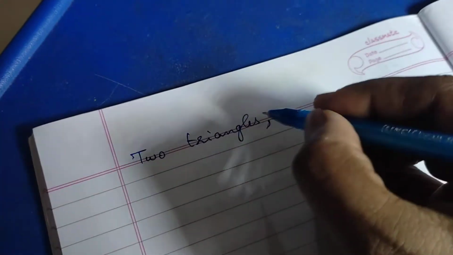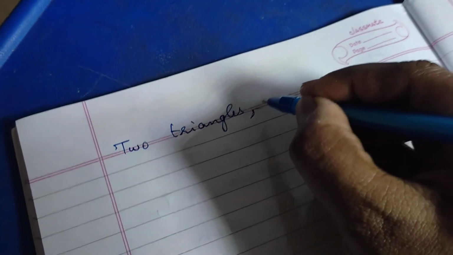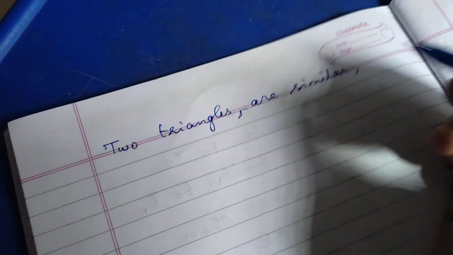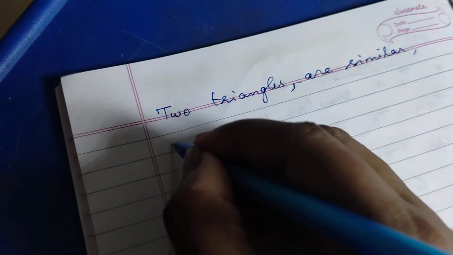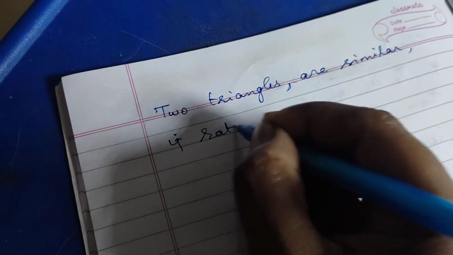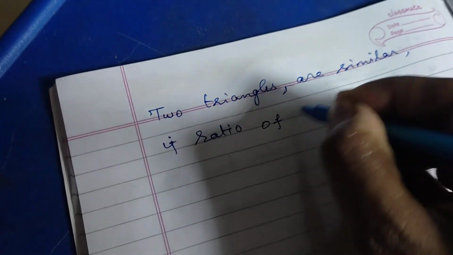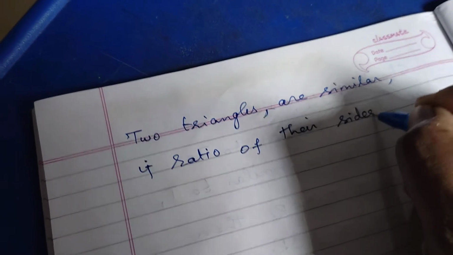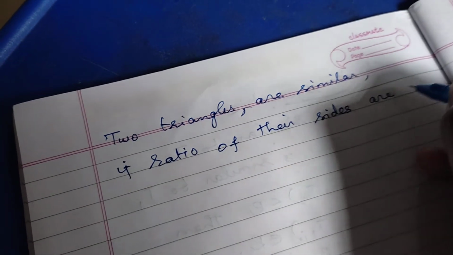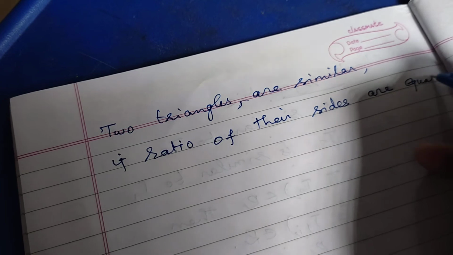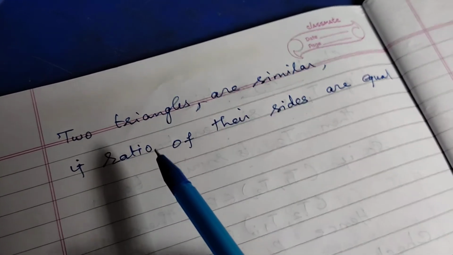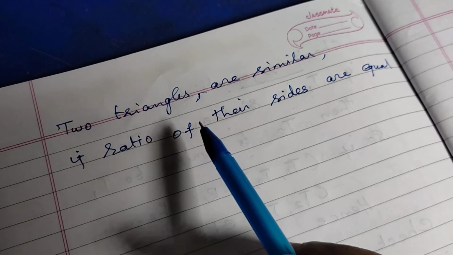I will write here: two triangles are similar means if the ratio of their sides are equal, then only we can say that these two triangles are similar. This is the definition of similar triangles.